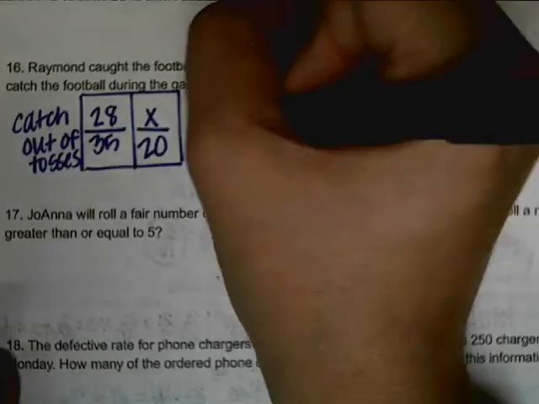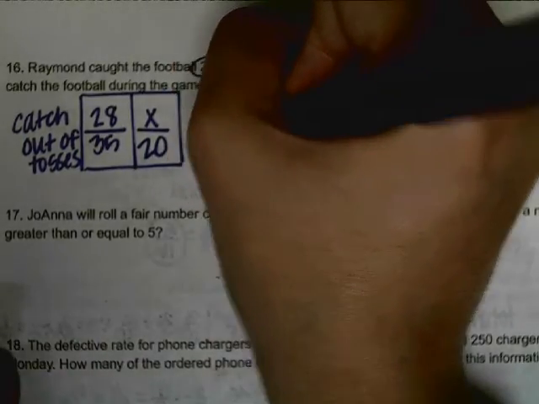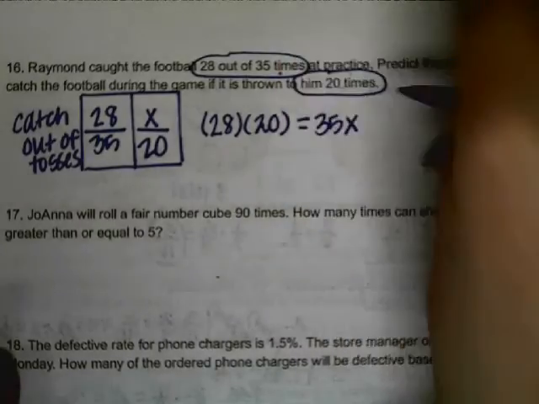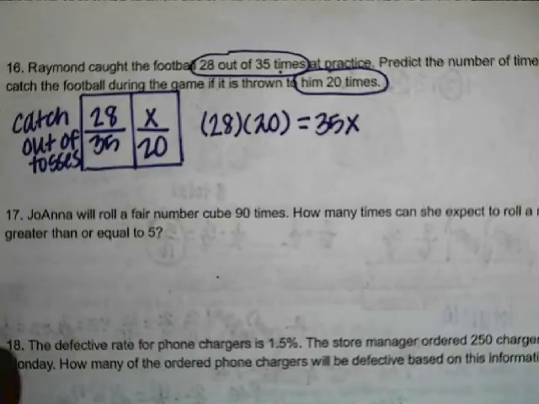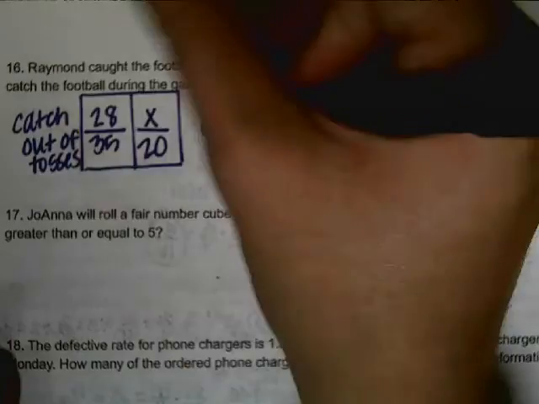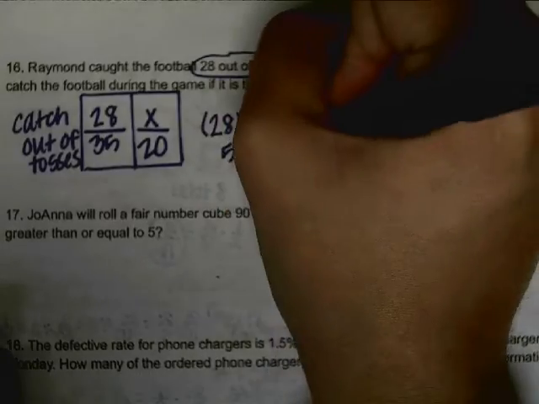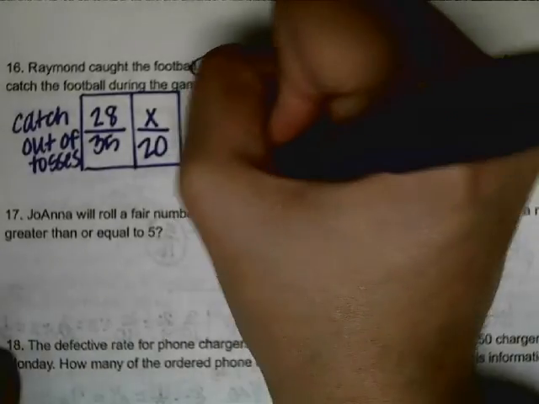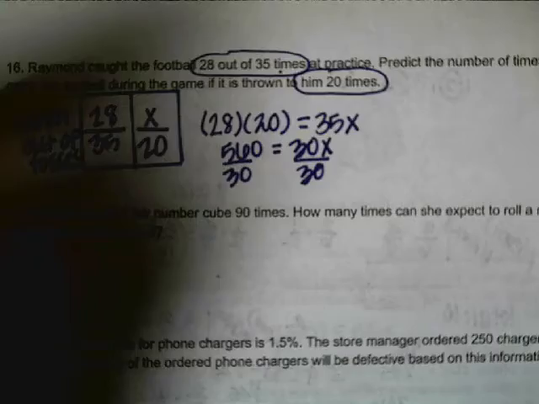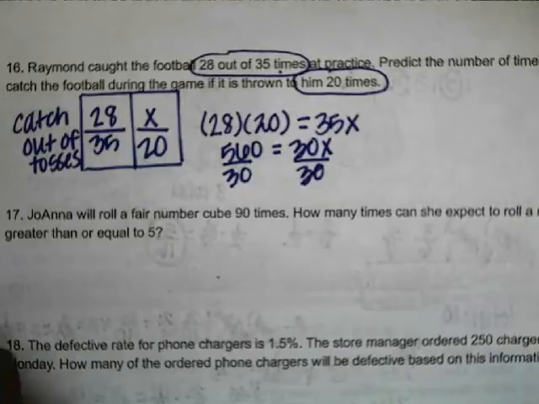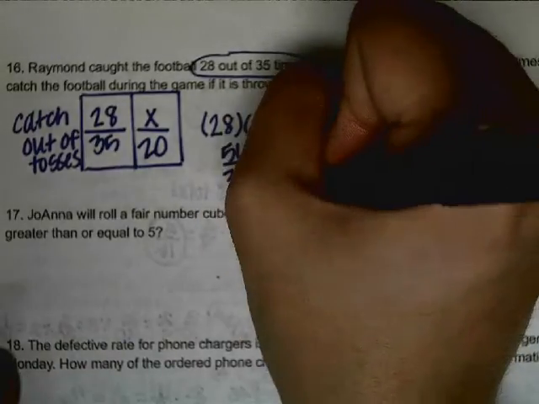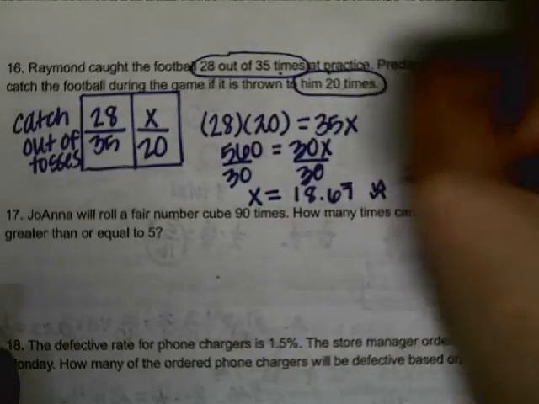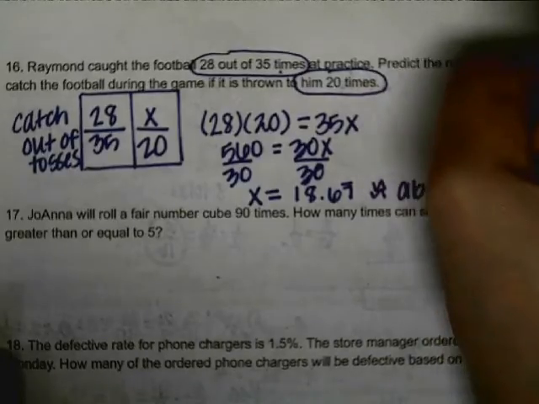Solve for x. Create a cross product. 28 times 20 equals 35x. 28 times 20 is 560. We're going to set that equal to 30x. Divide by 30. And you get 8.67, which would round to about 19.